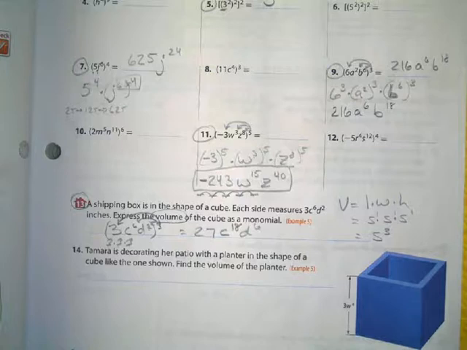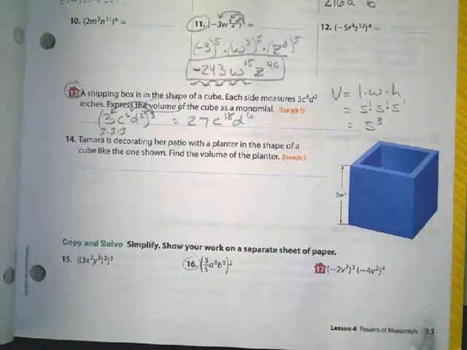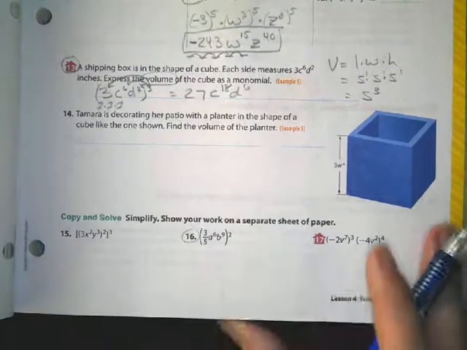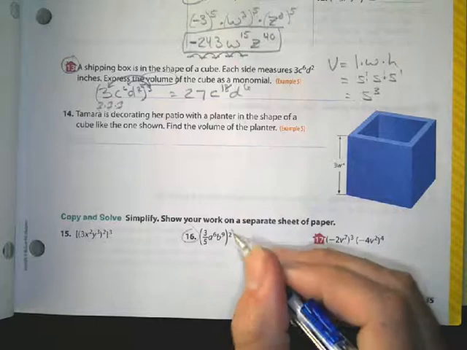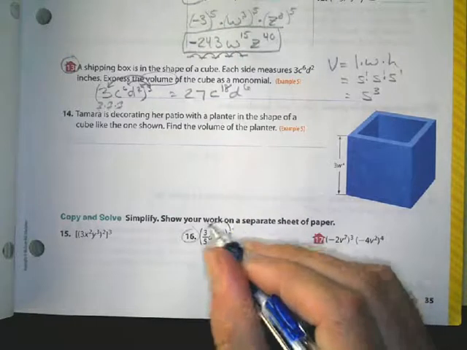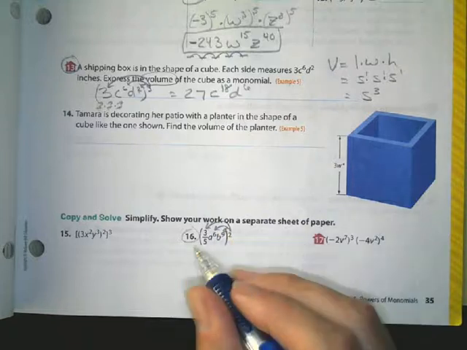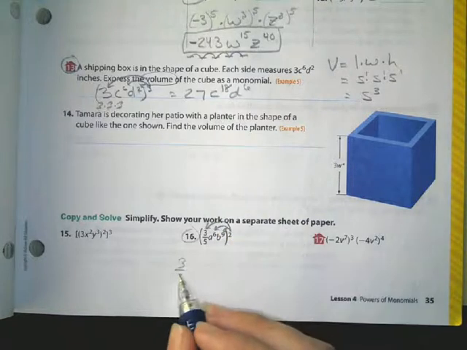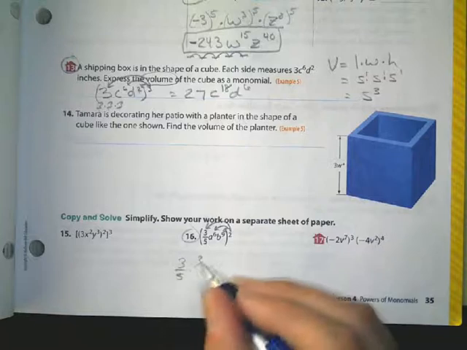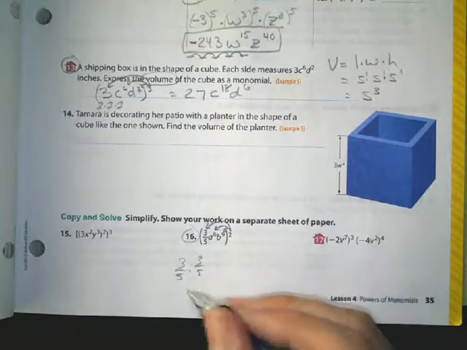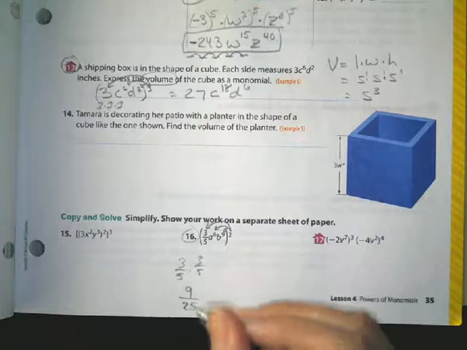One last one, number 16 down at the bottom here. I like it because we have a nice fraction, and fractions are always fun. We're going to take this squared and we're going to distribute the squared to the 3/5, to the a to the 6th, and the b to the 9th. So 3/5 squared becomes 3/5 times 3/5, which is also known as 9/25.